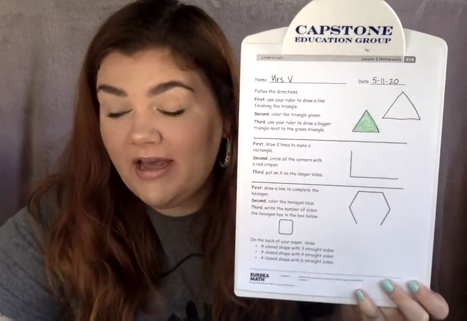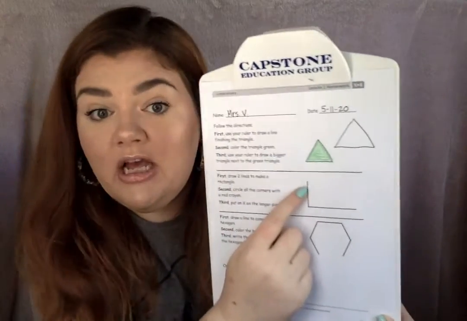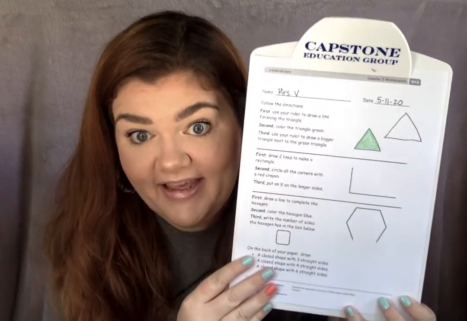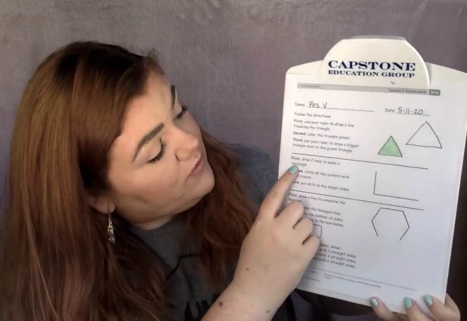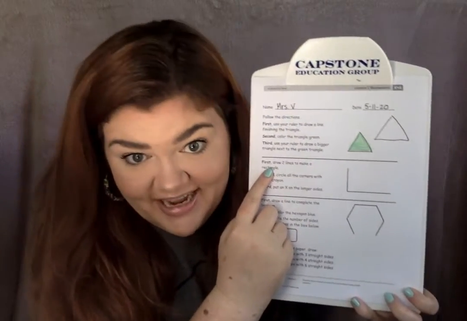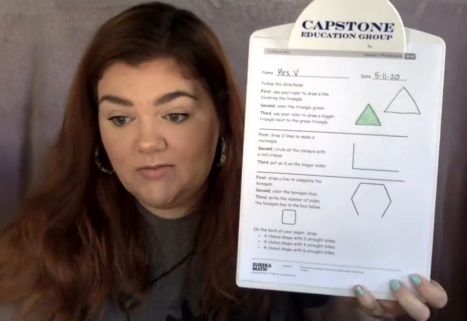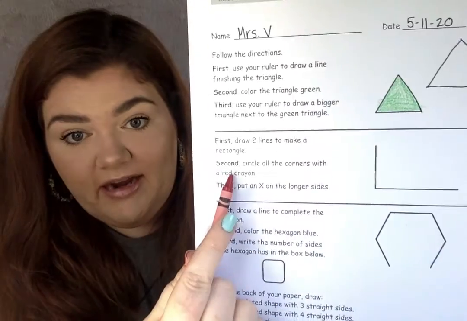So really quick, I want you to see that for these next ones, you're going to have to make sure that you have somebody with you that can help you read the directions of what you have to do, okay? So really quick for this one, you're going to have to complete a rectangle. So you're going to need a red crayon for this one. So if you want, you can put where it says red crayon right there.